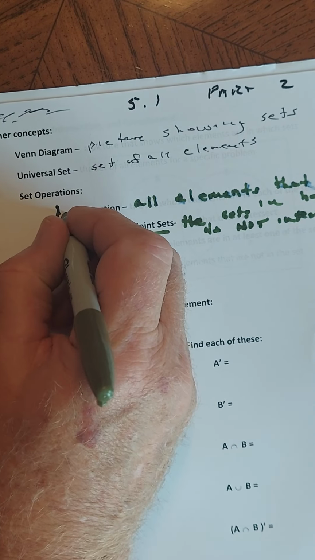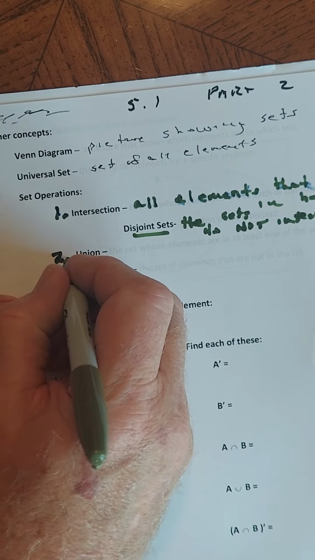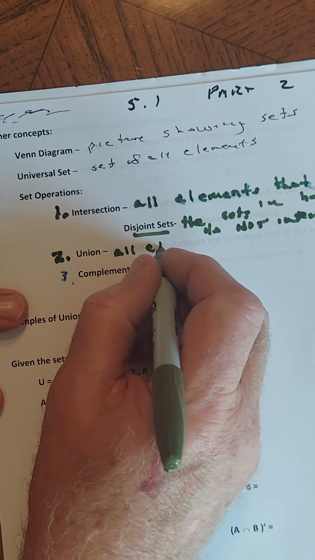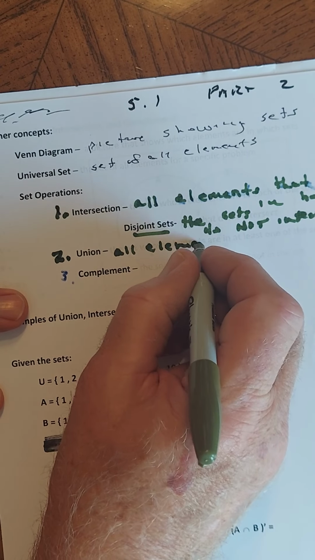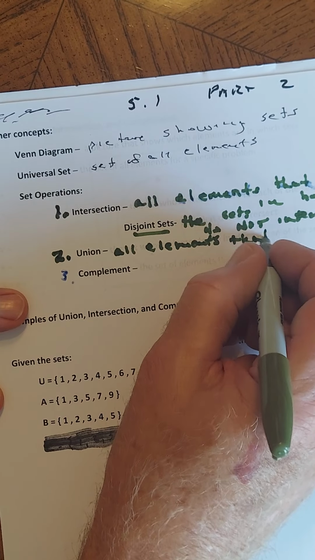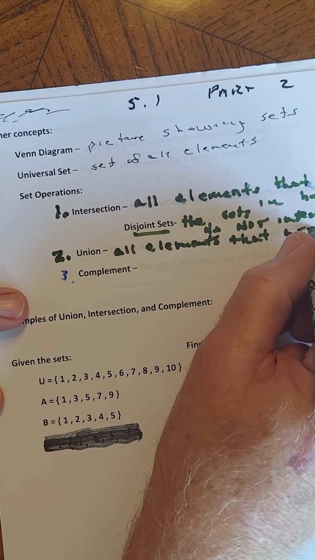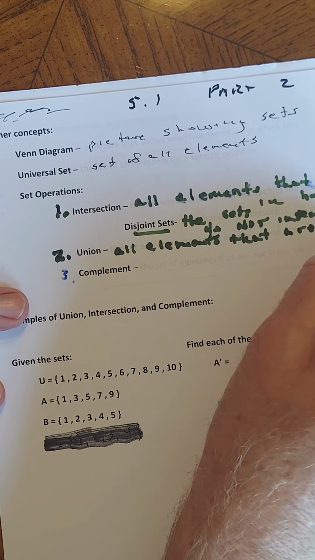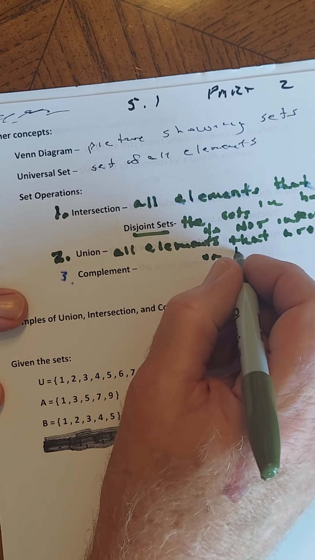Okay, so intersection, union. Union represents all elements that are in either or both sets.